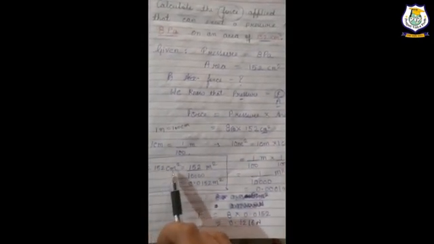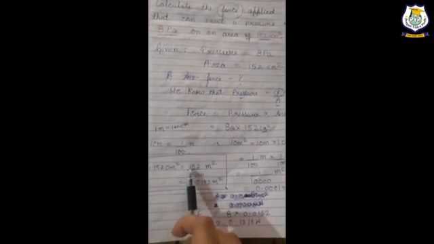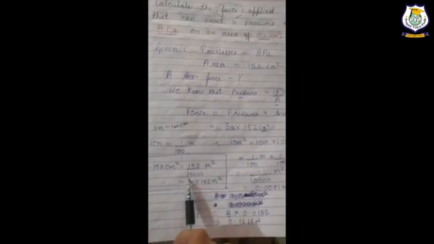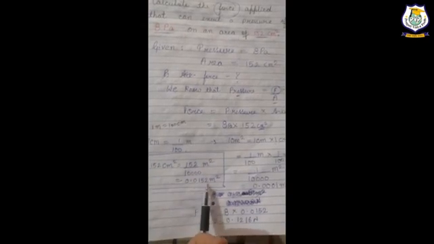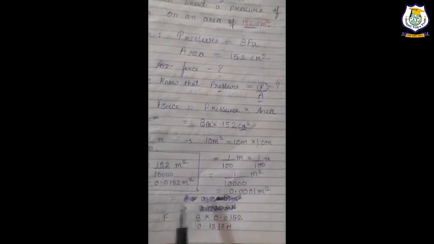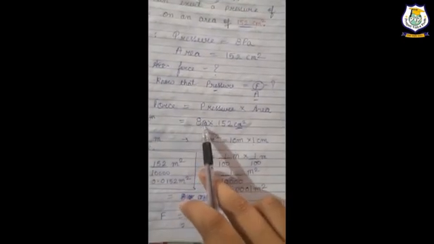Or you can say 0.0001 meter square. But we have to calculate for 152 centimeter square. So 152 centimeter square will be equal to 152 divided by 10,000 meter square. When you divide 152 by 10,000, you will get 0.0152 meter square. So we will put the required values of pressure and area in the formula.